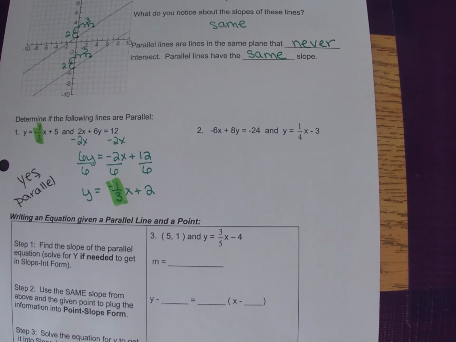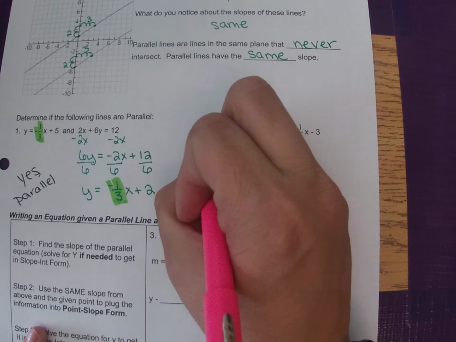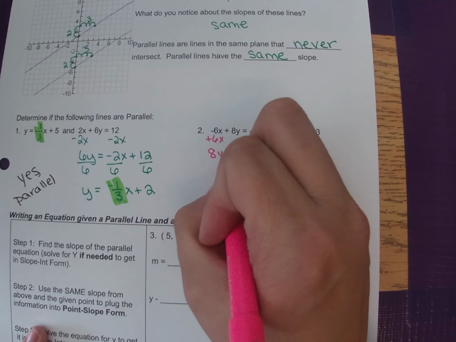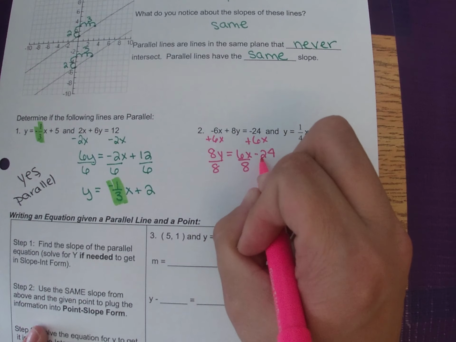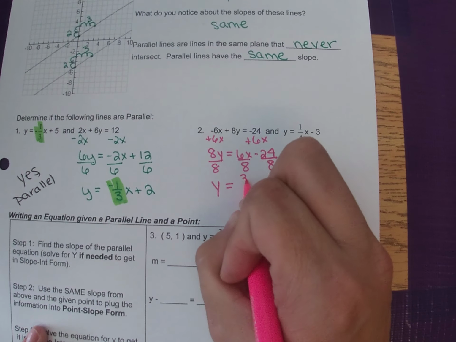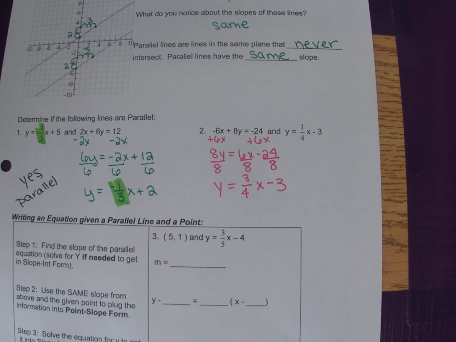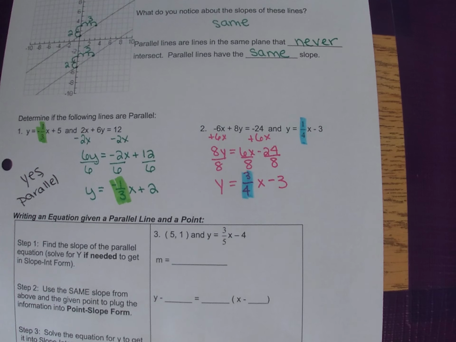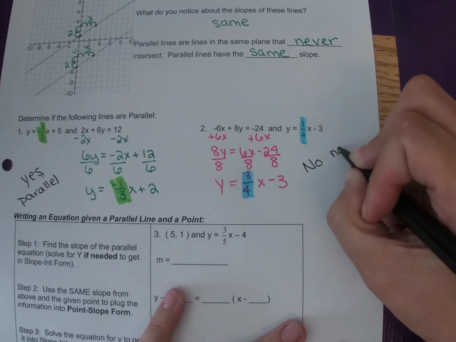All right, so I can do the same thing on this second one. Again, this one is not in the correct form to find a slope, so I would need to solve for y. If I reduce 6 over 8, that gives me 3/4. And so this one has a slope of 3/4, and this one has a slope of 1/4. Those are not the same slopes, so I would say no, these are not parallel.